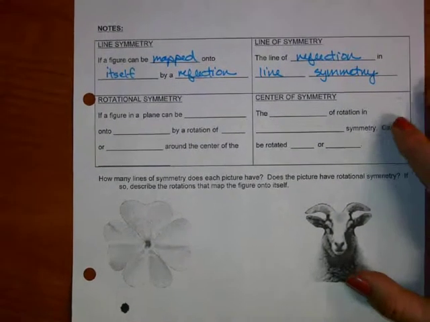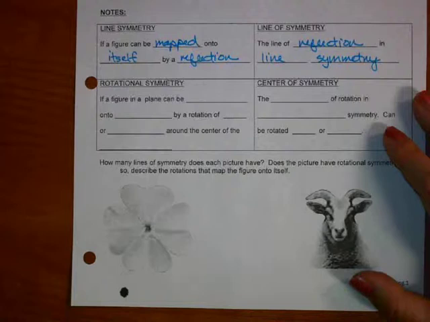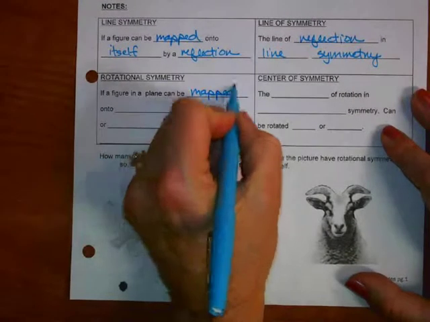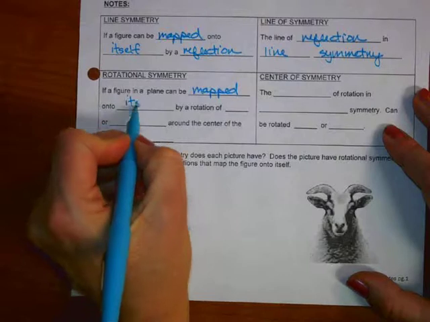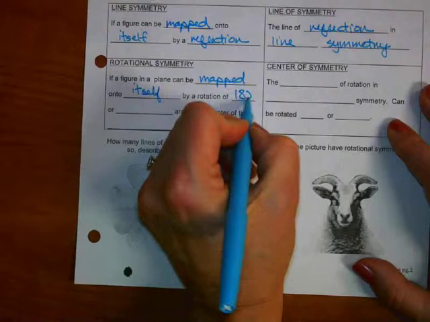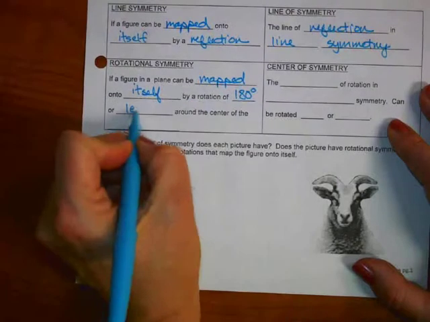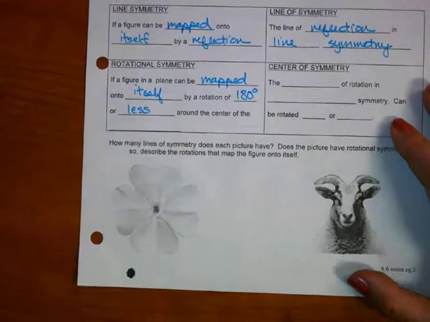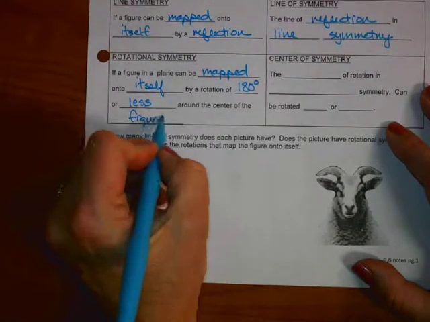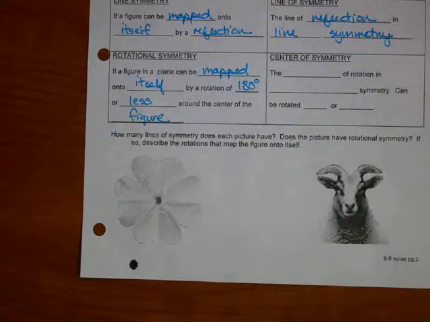Okay, rotational symmetry. If a figure in a plane can be mapped onto itself by a rotation of 180 degrees or less around the center of the figure. So other rotations, we were going beyond 180. This time for rotational symmetry, we're just going to talk about 90 and 180.